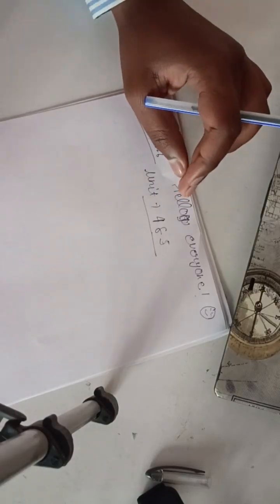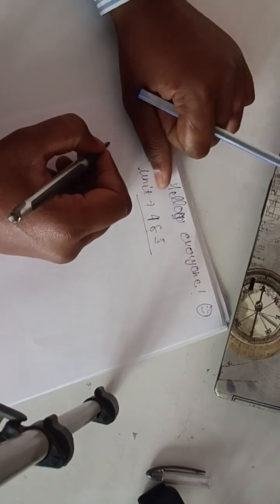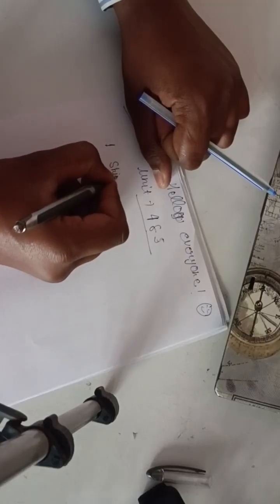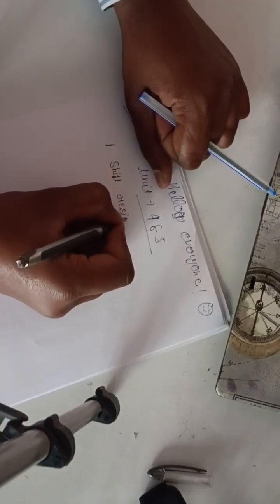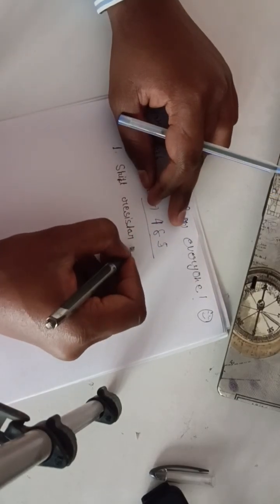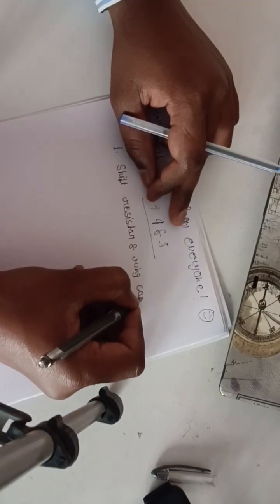So let's begin with Unit 4. Topic is shift registers and ring counters.